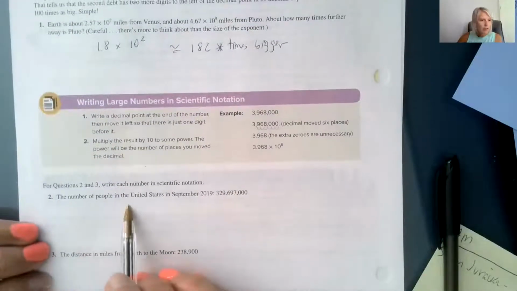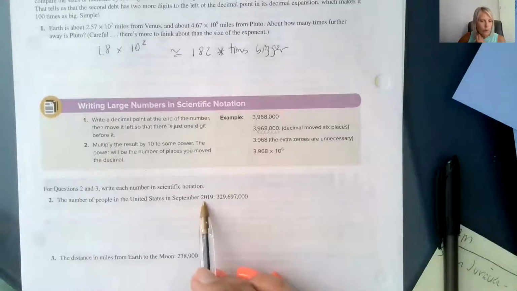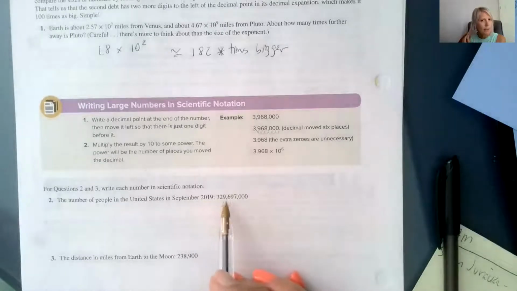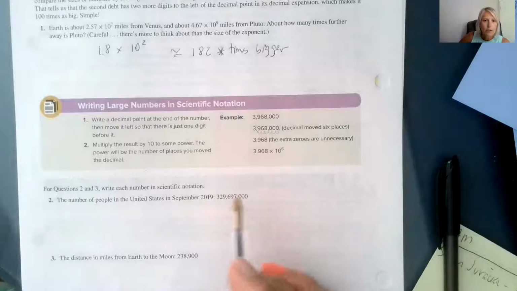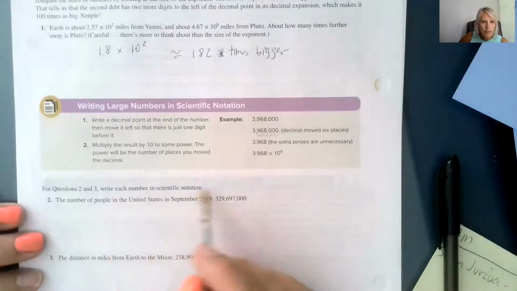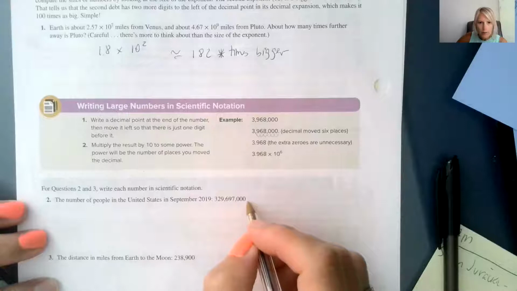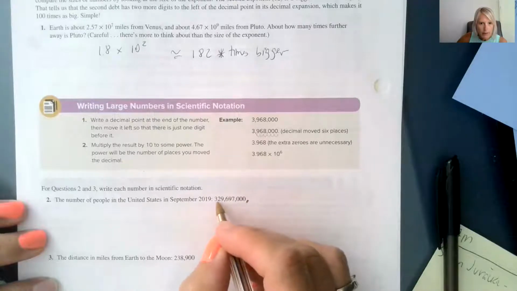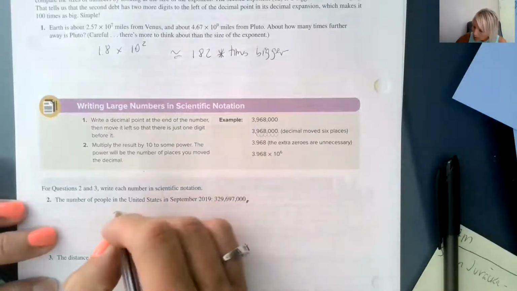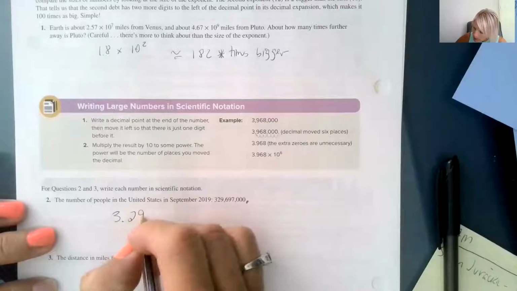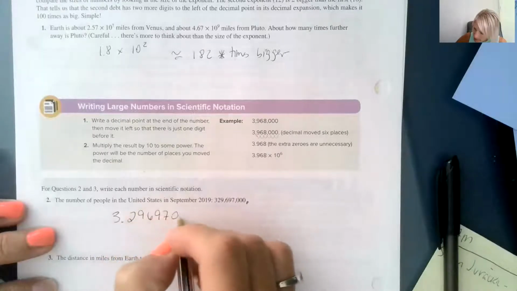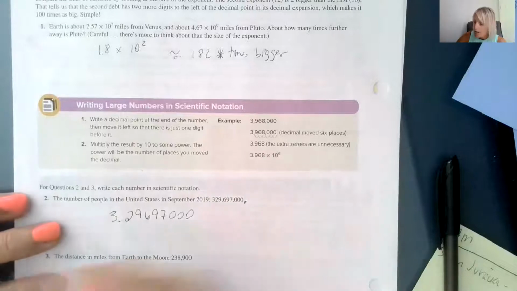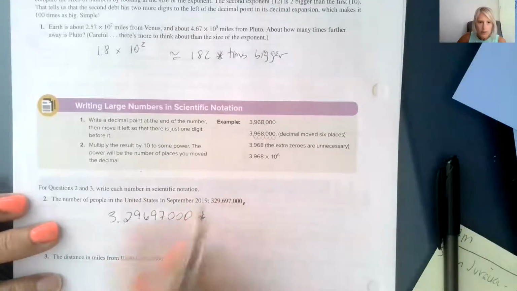It says the number of people in the US in September 2019 was 329,697,000. Write each number in scientific notation. So our unseen decimal, we don't show it here, but it's always to the right of a whole number. If you don't see it, it's always to the very far right. We're going to pick it up and place it so it's just one single digit between 1 and 9 to the left of the decimal. So we're going to write it as 3.29697000.